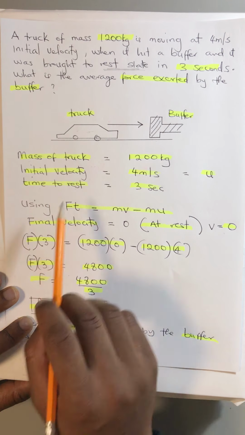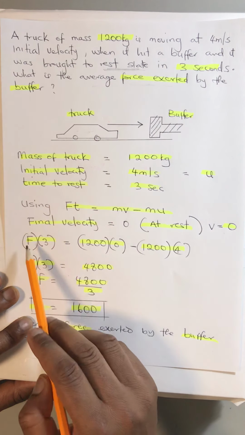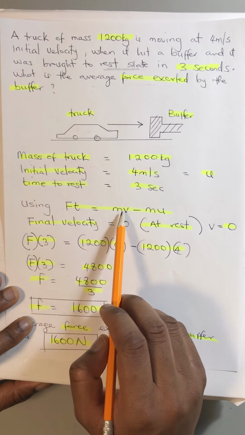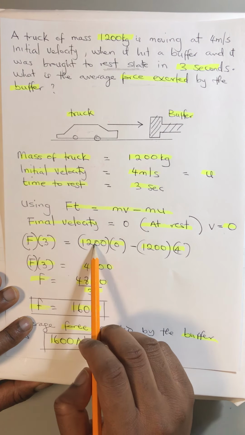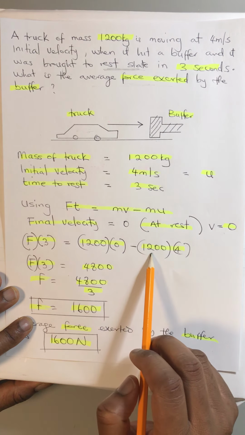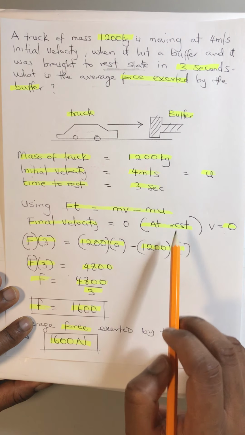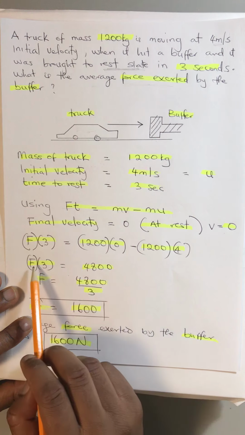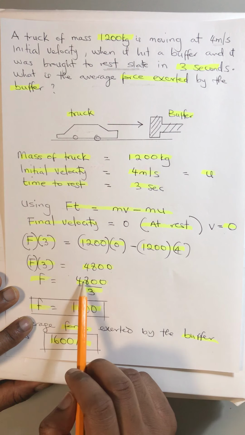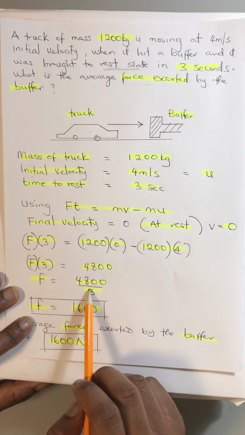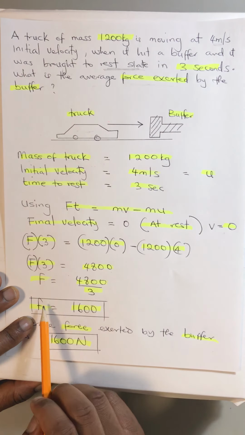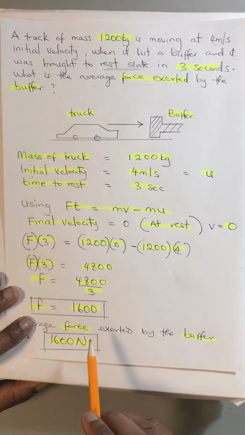So our force, which we have to find, force exerted F times the time to rest, 3 seconds, equals our mass 1,200 times the final velocity, which is 0, minus our mass 1,200 times the initial velocity, 4, which gives us F times 3 equals negative 4,800. So our F becomes 4,800 over 3. Our average force exerted by the buffer equals 1,600 Newton.